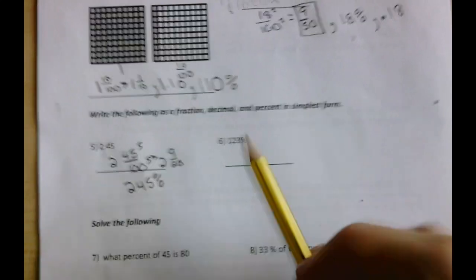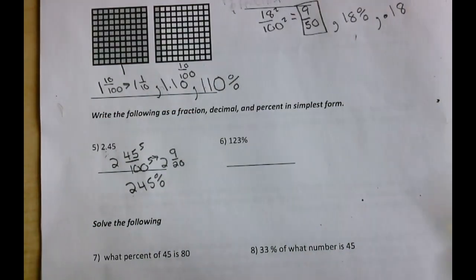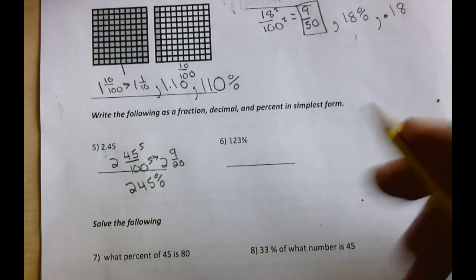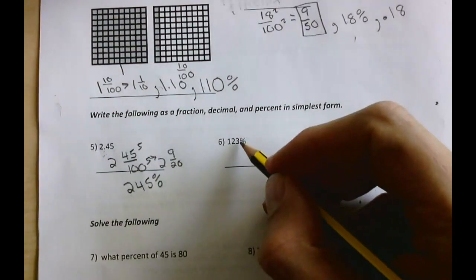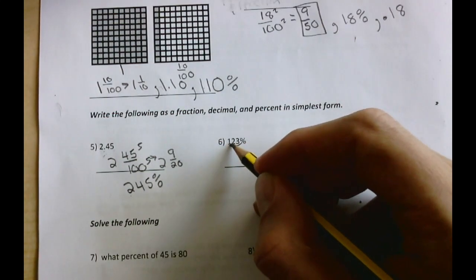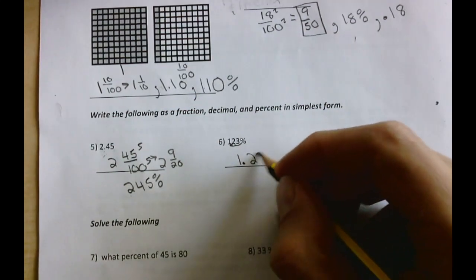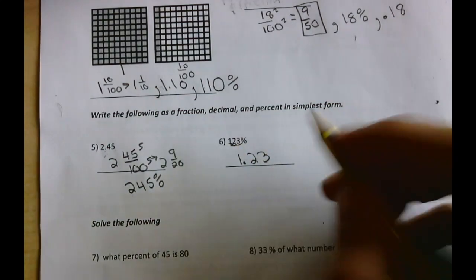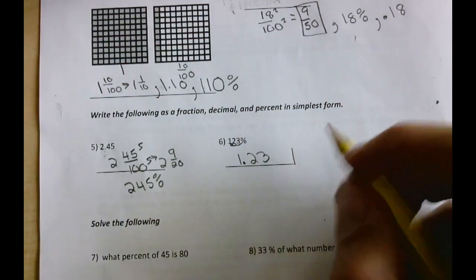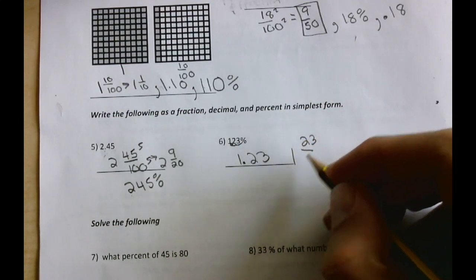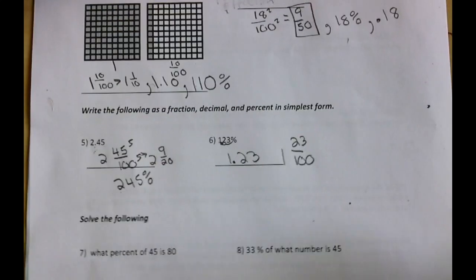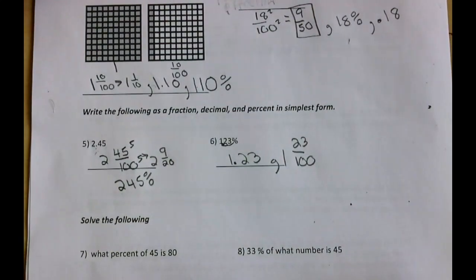Let's continue. We have 123%. So we already have our percentage, so now we just have to convert it into a decimal and into a fraction. Let's start by converting it into a decimal. So I'll start from the right, moving it over 2 places. So my decimal is 1.23. Next, my fraction is going to be 1 and 23 over 100. Since I can't simplify 23 over 100, that's my answer.